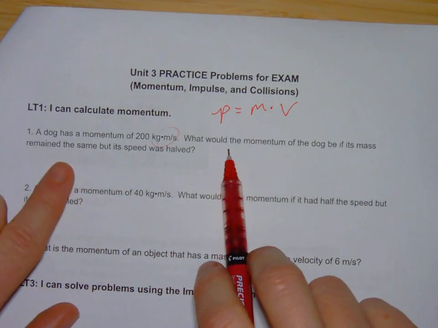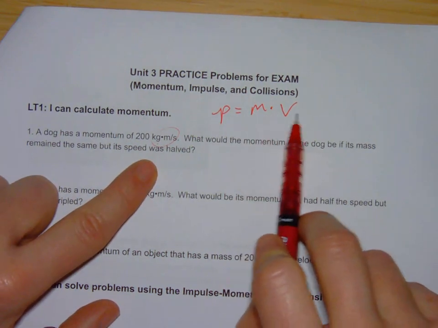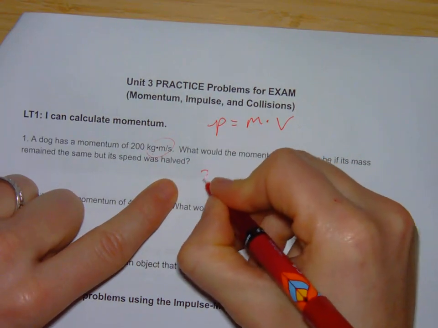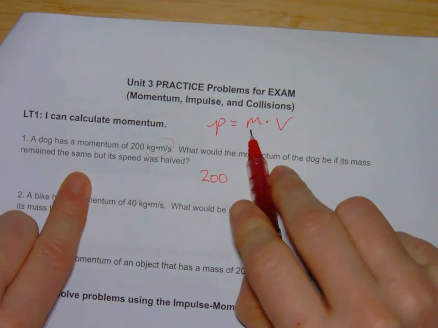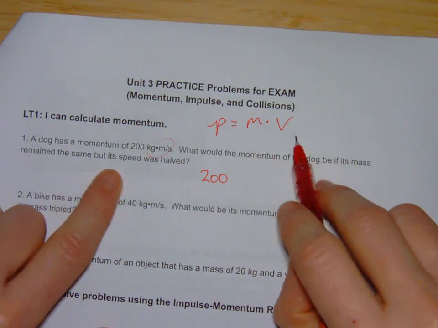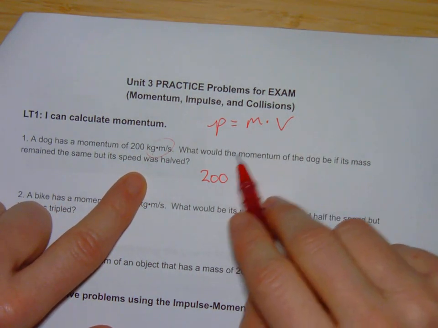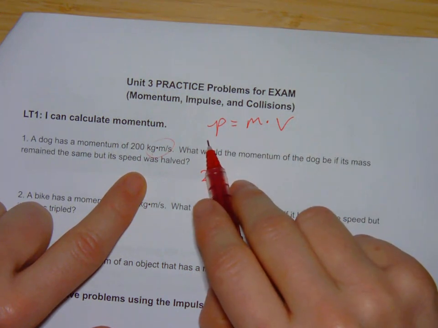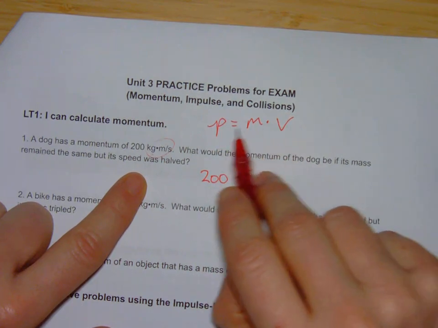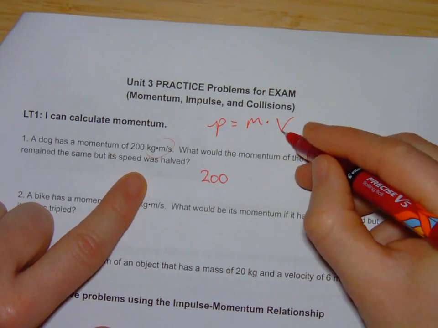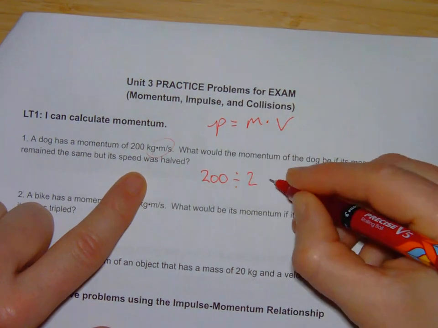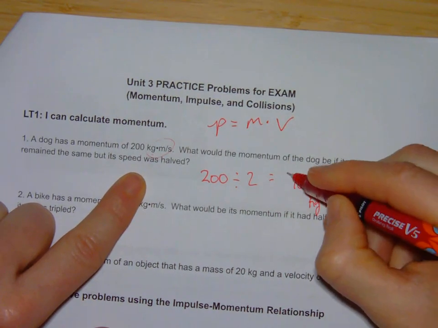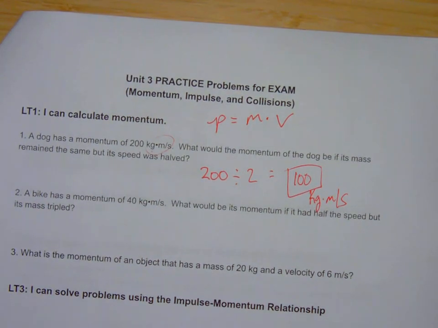What would it be if the mass stayed the same for the dog, but the speed was cut in half? So these are the thinking types of problems, where if we start out, all right, we've got a momentum of 200. Mass stays the same, so I don't need to do anything with that, but the speed, or the velocity, was cut in half. So whatever we do to the right-hand side, we would have to do to the momentum, because those are direct relationships there. Whatever happens to one happens to the other. So if the velocity is cut by 2, the momentum is also cut by 2, which gives us a final momentum of 100 kilogram meters per second.